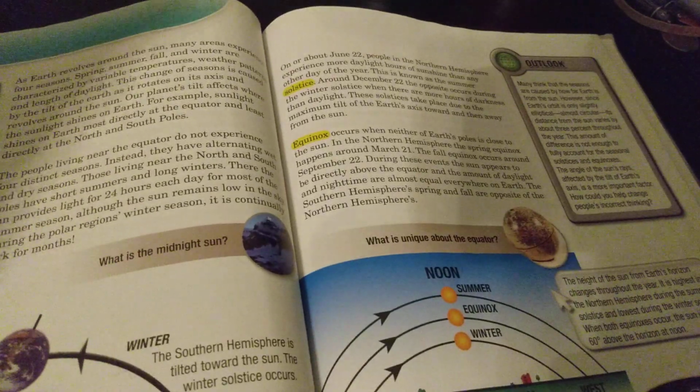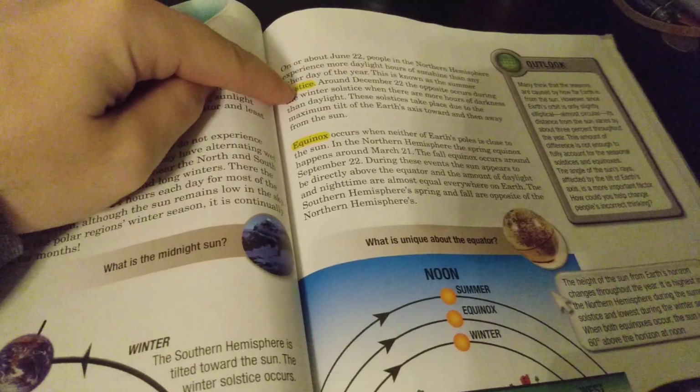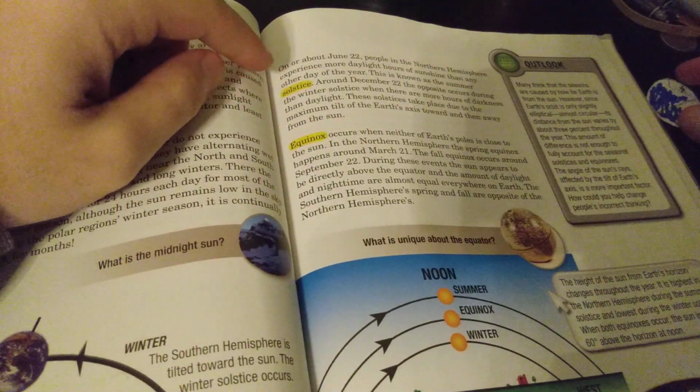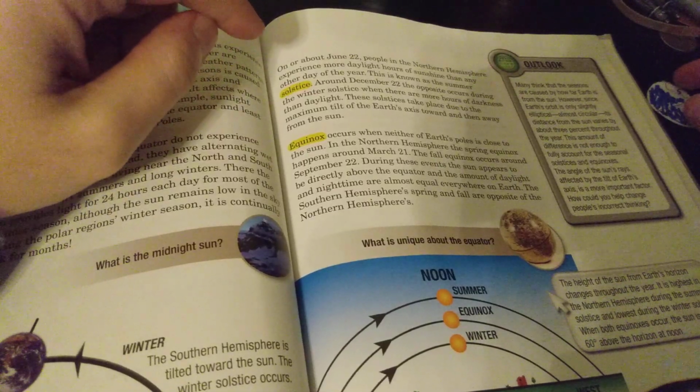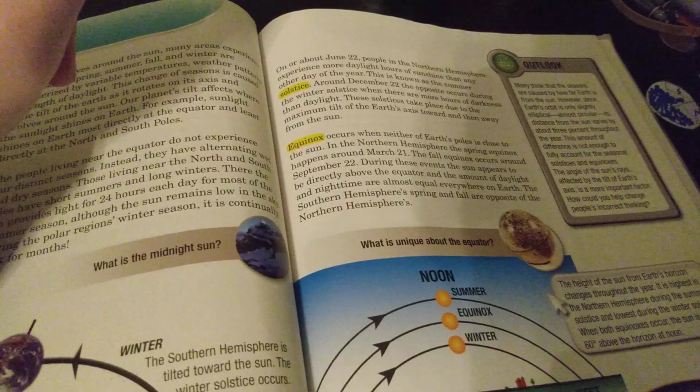Some of the new terms are going to be solstice, which has to do with the longest and shortest days of the year. And what I mean by that is the longest days of the year have to do with the days that get the most sunshine, and the shortest days of the year are the days that get the least amount of sunshine.